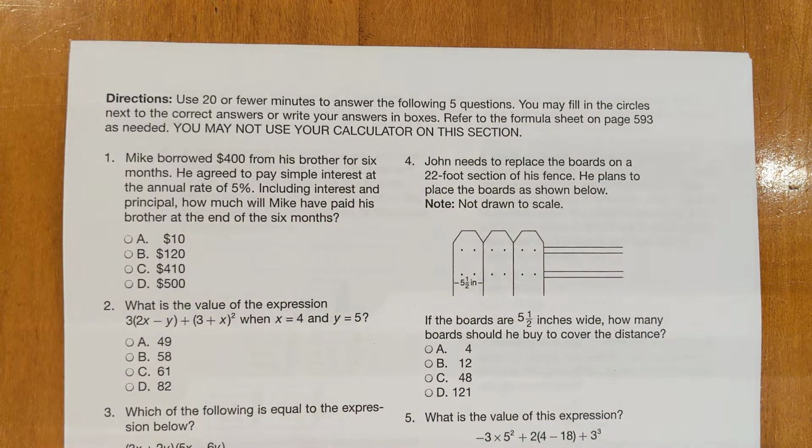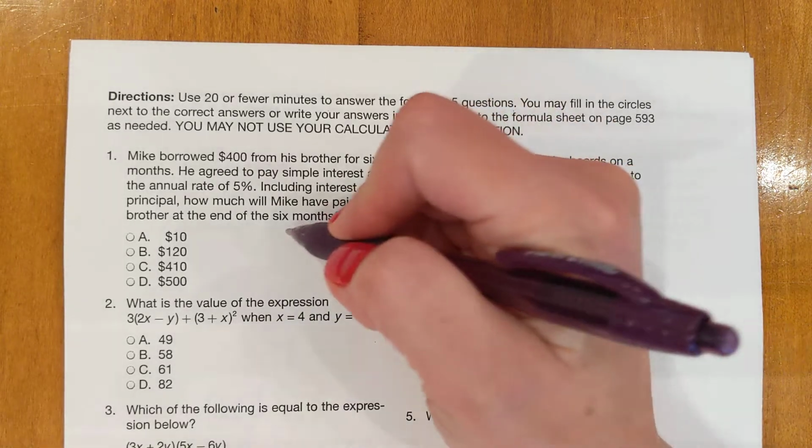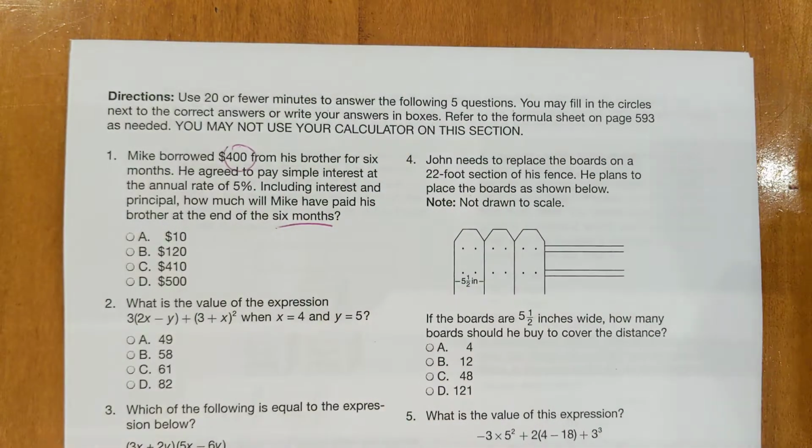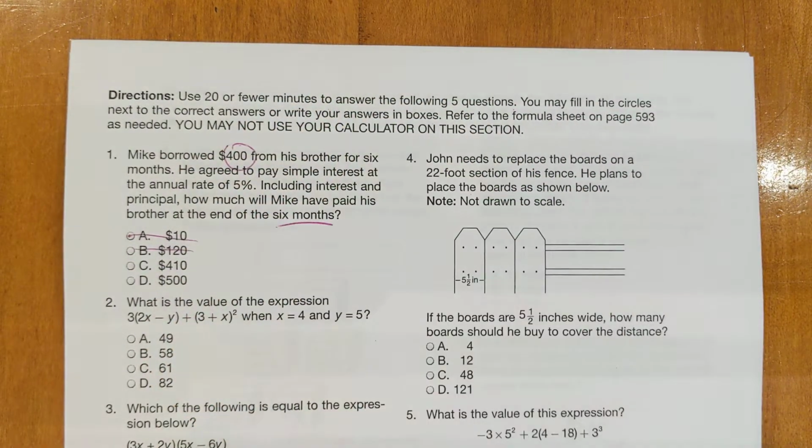Okay, number 1. Mike borrowed $400 from his brother for 6 months. He agreed to pay simple interest at the annual rate of 5%. Including interest and principal, how much will Mike have paid his brother at the end of the 6 months? Test tip: what you want to do is look at the answers first. He has to pay his brother back in 6 months and he borrowed $400. He darn well better pay back the $400, so it's not going to be A or B. So it's either going to be C or D.